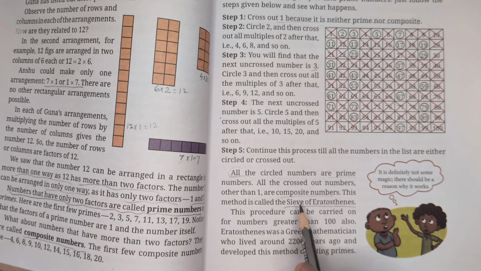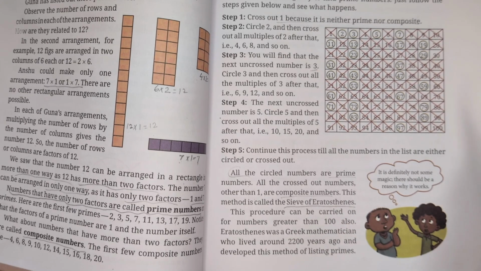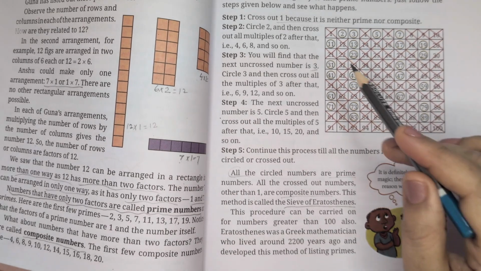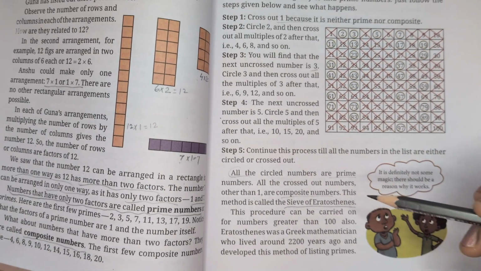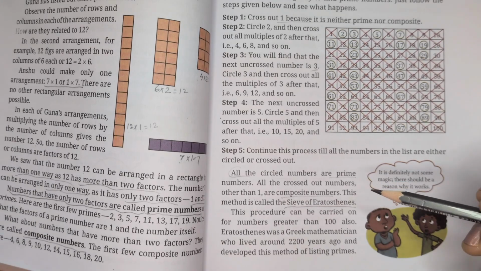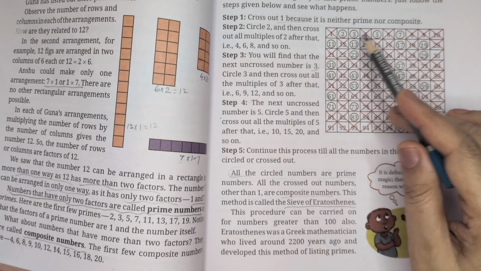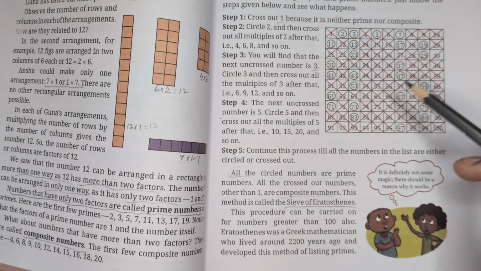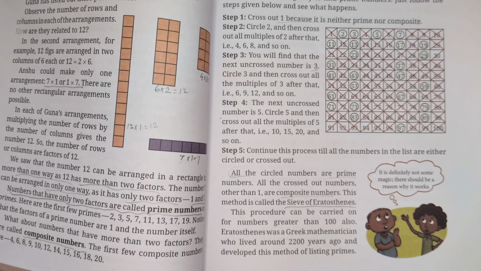This method is called the Sieve of Eratosthenes. Sieve of Eratosthenes means you have to write the numbers from 1 to 100 and cross out the first number, 1, that is not in the primes or composite numbers list, and then circle the prime numbers and cross out the multiples of those prime numbers.